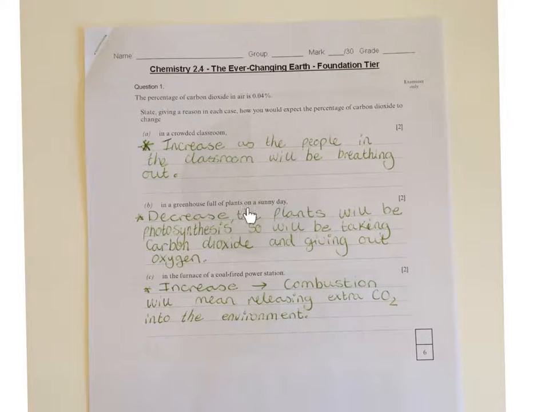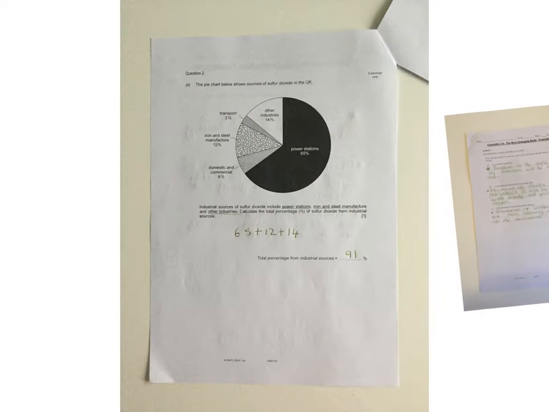In a greenhouse full of plants on a sunny day, decrease. The plants will be photosynthesizing, so will be taking in the carbon dioxide and giving out oxygen. In the furnace of a coal-fired power station, increase. This is combustion, which will mean releasing extra CO2 into the environment.